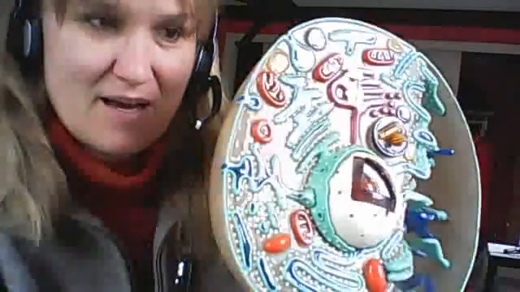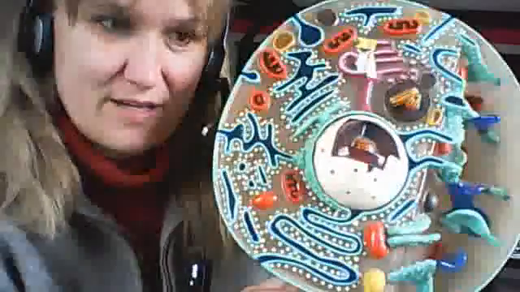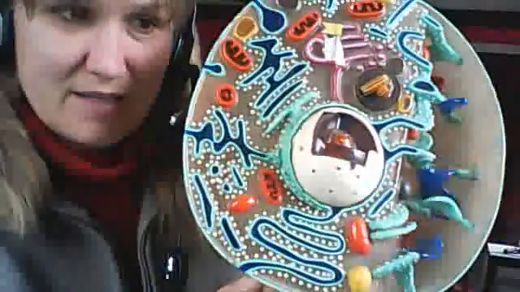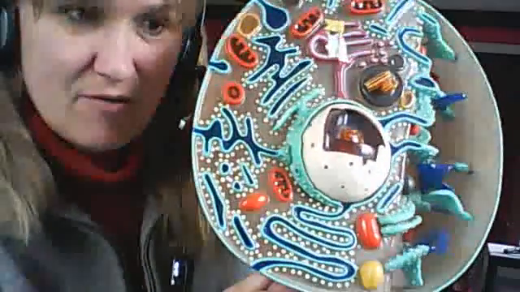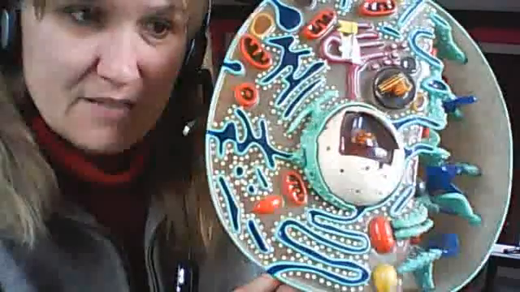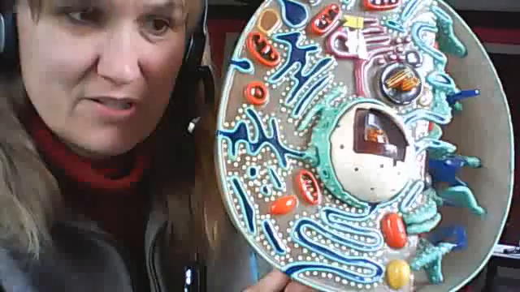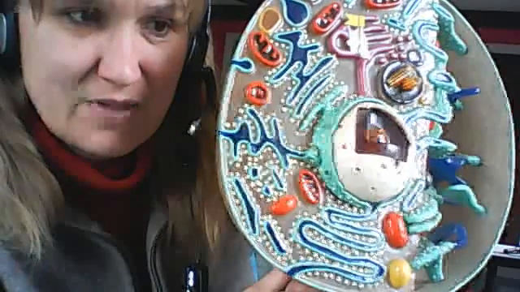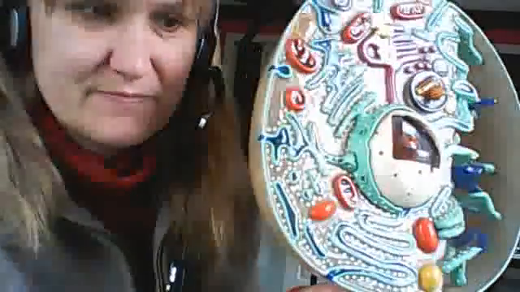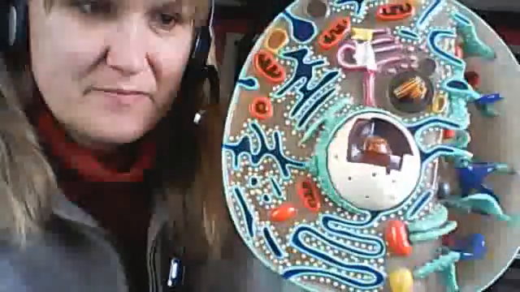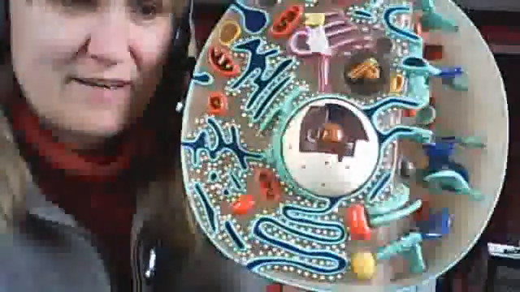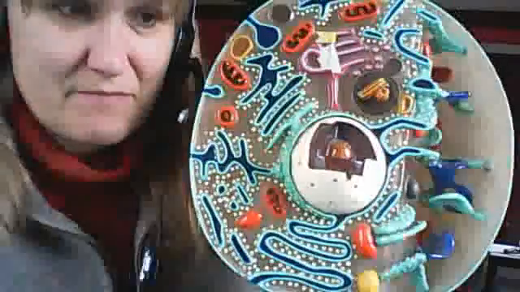Alright, here's a cell model that I'm going to discuss right now as feedback, because I received your submissions, the cell organelles table and the picture of a cell. Okay, let's see what you do remember.